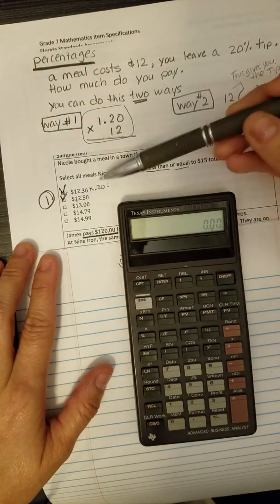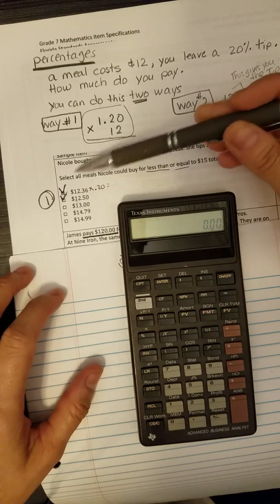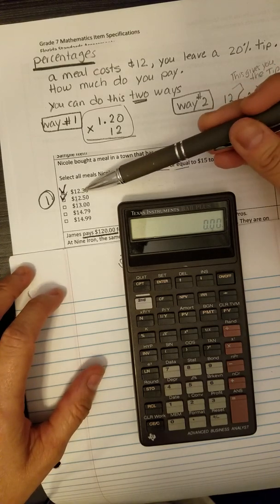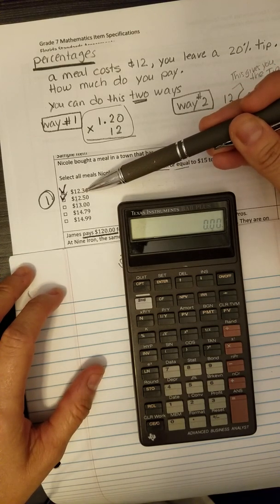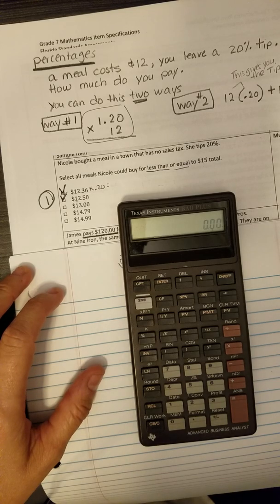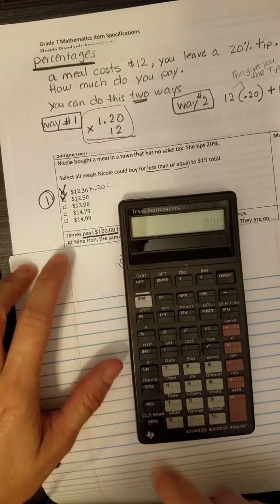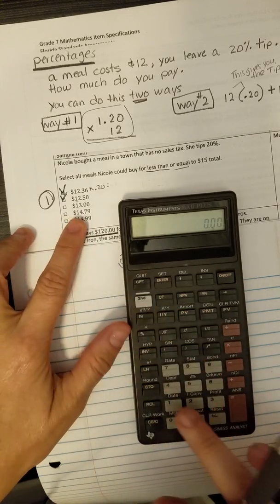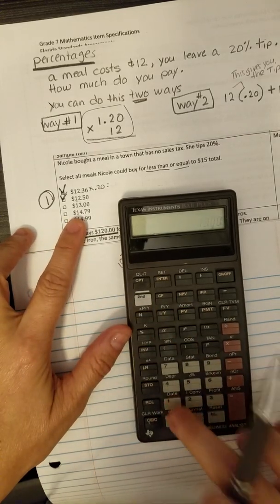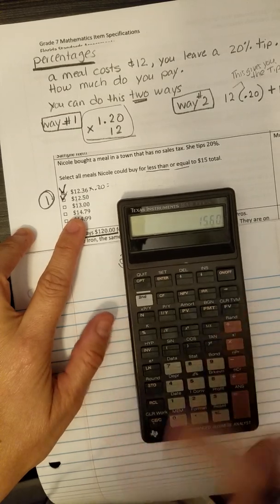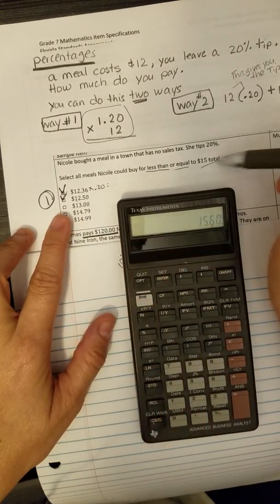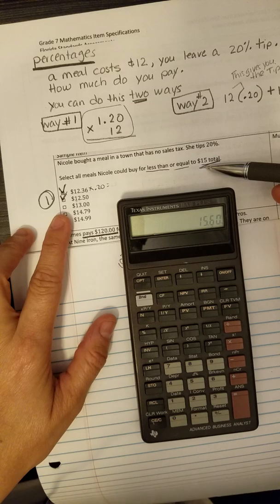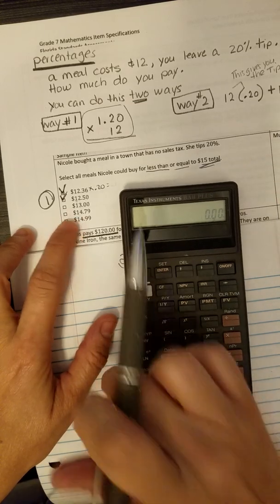Now, this is important because in the FSA, this is a sample of how it's going to look. If you only select one, you're not going to get the whole entire credit for this. Now, if you're like, oh, Ms. Lorenzo, but how come 13? You don't get what I just said. Well, if you do 13 times 1.2, that's $15.60. She doesn't have enough. It has to be less than or equal to $15. Okay? And you could do that through all of them.